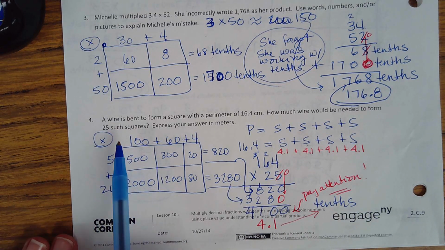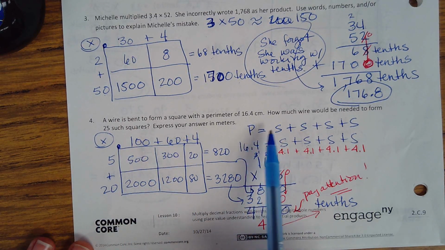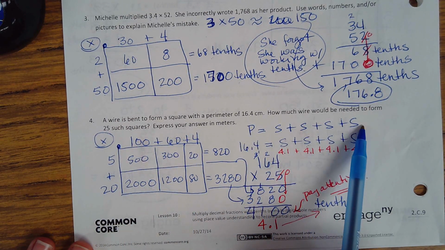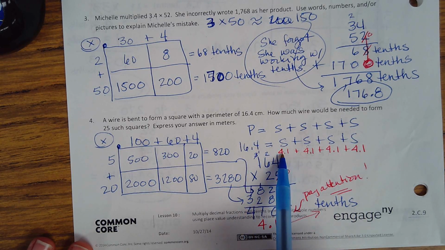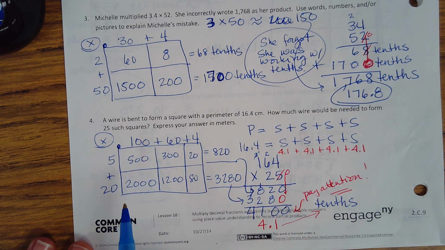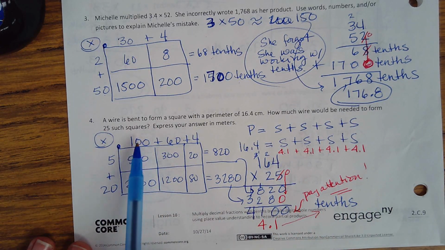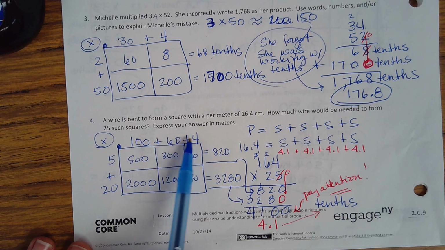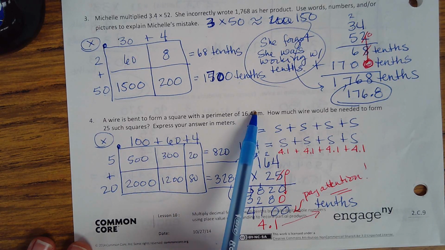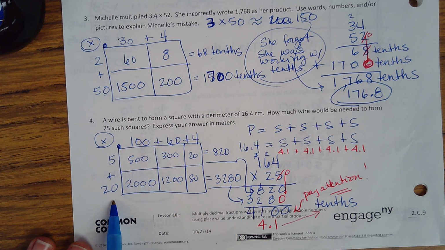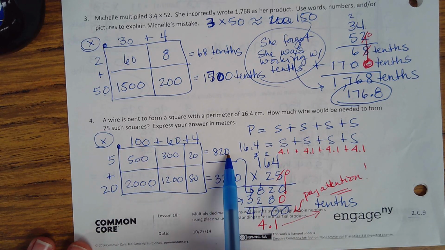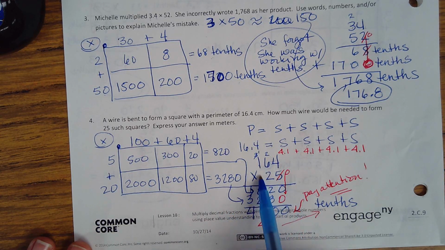Part 4, a wire is bent, so perimeter is side plus side plus side plus side. And we know that each side is, we don't find that out quite yet. So we come over here and rename our decimal into tenths and multiply, and we end up with 820 plus 3280. And if you do standard algorithm, you find the same partial products.